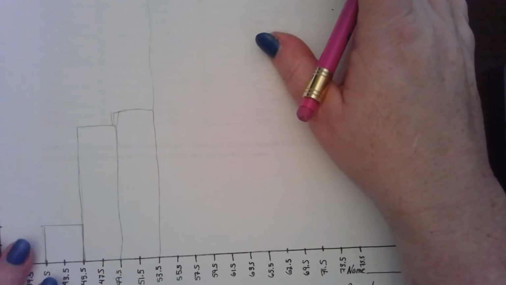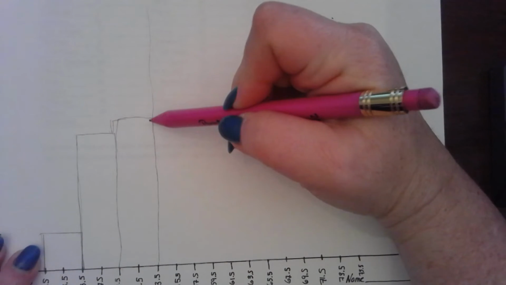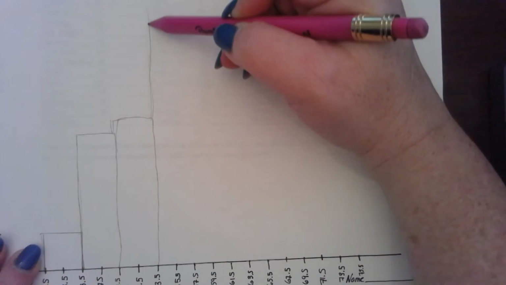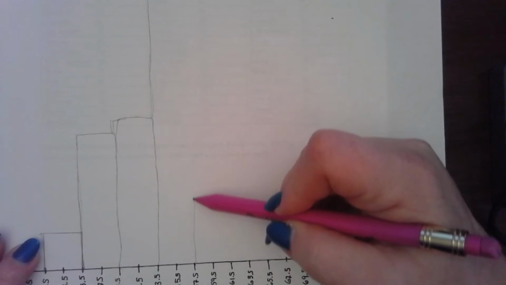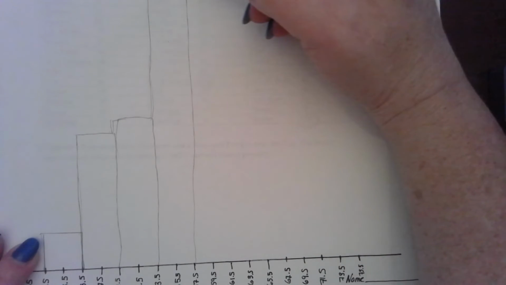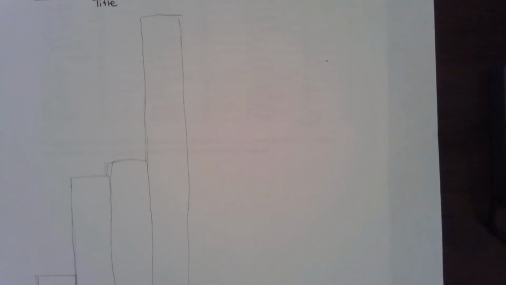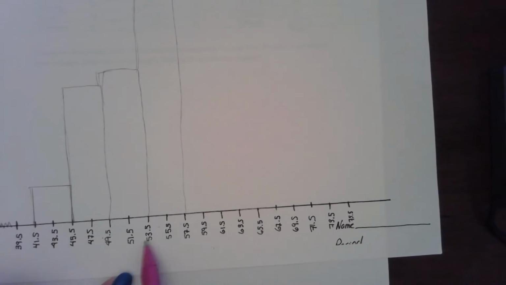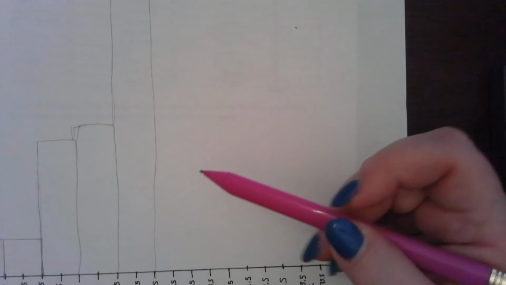I think I figured out a way to do this straight. So here's my straight line to 16. And we're going to do that again. Remember, all of your bars should be equal in width. And I've set up this bottom here so that everything is equal in width.